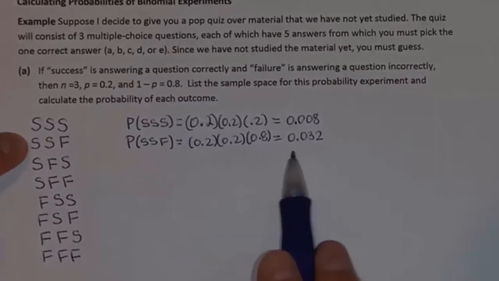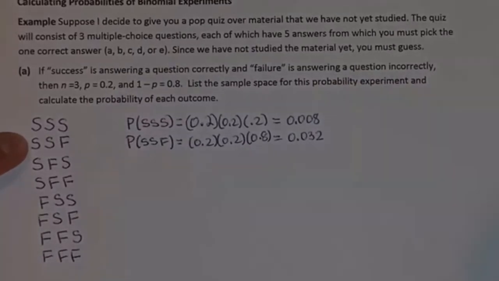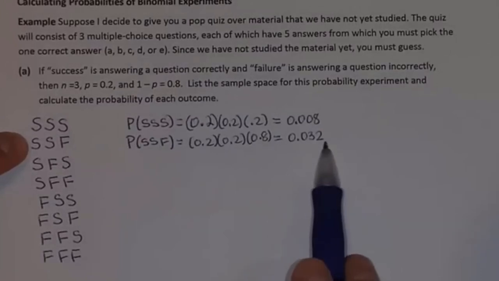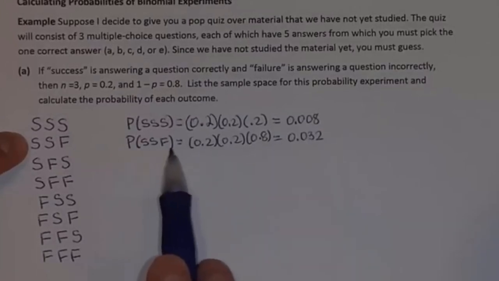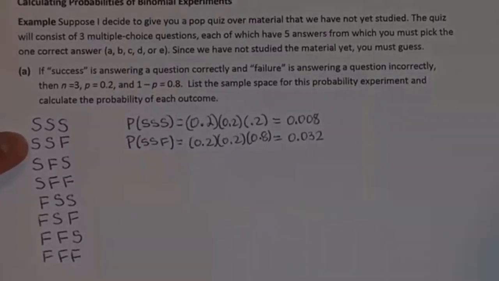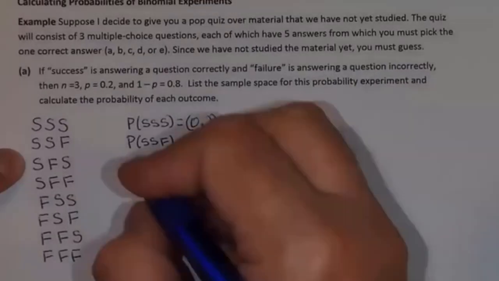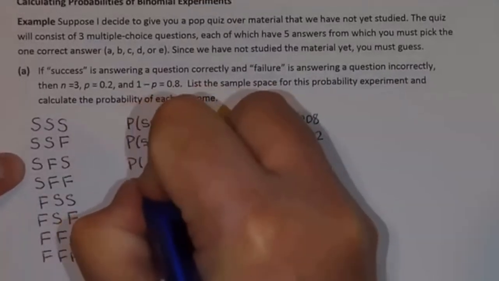So again, if I gave this pop quiz to 1,000 students, about 32 of them would get the first two questions right and miss the third one, if they're just guessing. What's the probability of this third one?